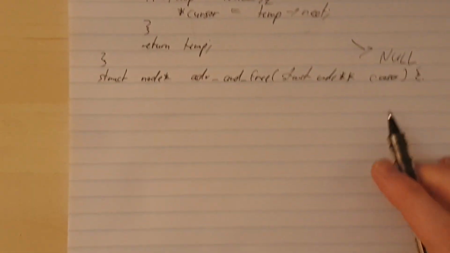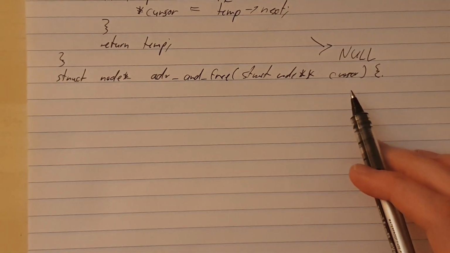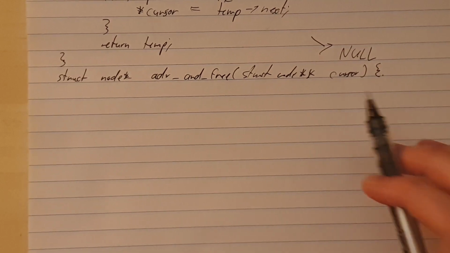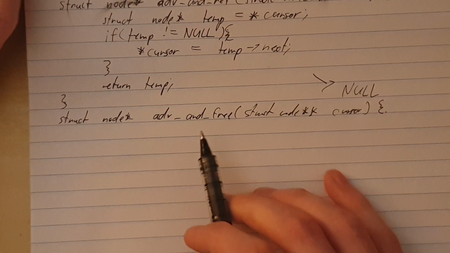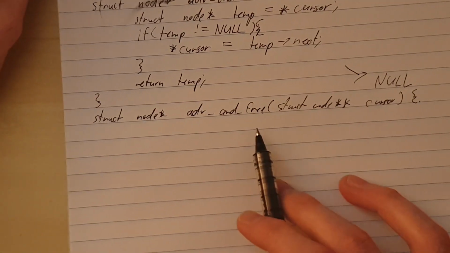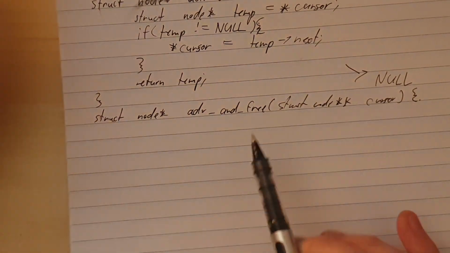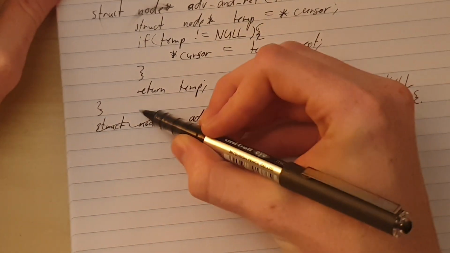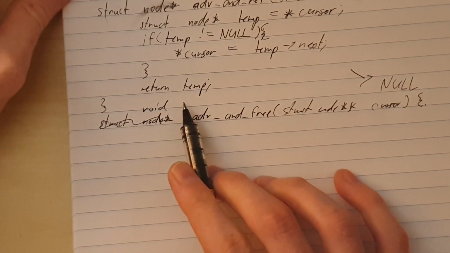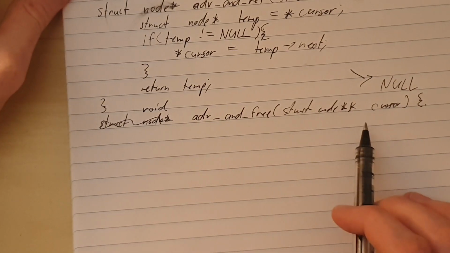Again, I'm going to assume that cursor is not empty because you have to give it a valid cursor, but cursor could be pointing to something that's empty. It could be pointing to a null, an empty list. So, advance and free. I want to do this same advance step, but this doesn't need to return anything. This is a void. Instead of returning temp, I'm just going to free temp.